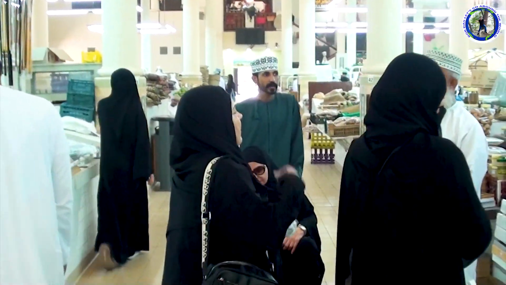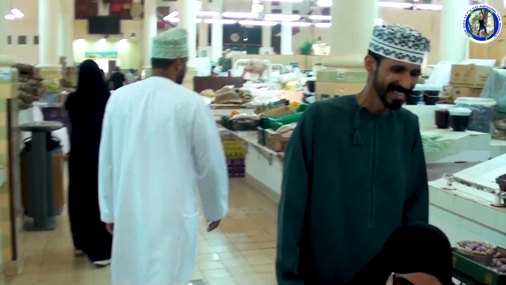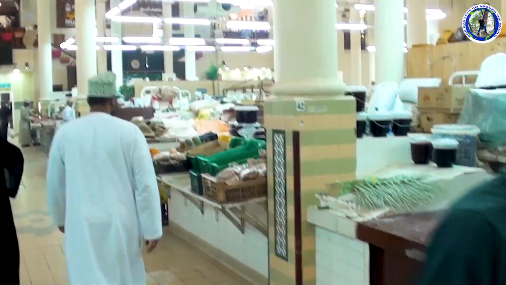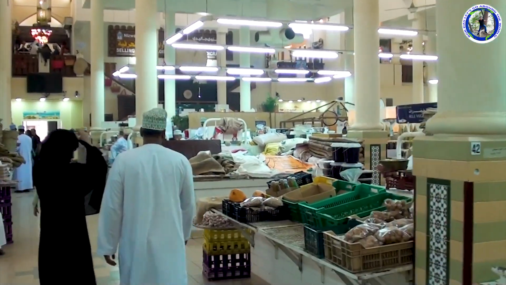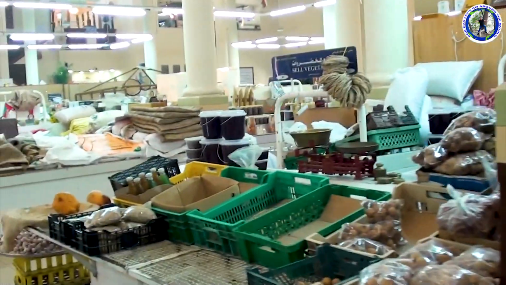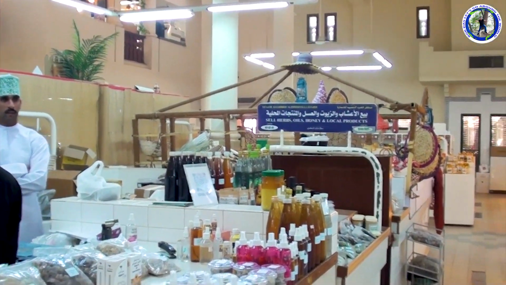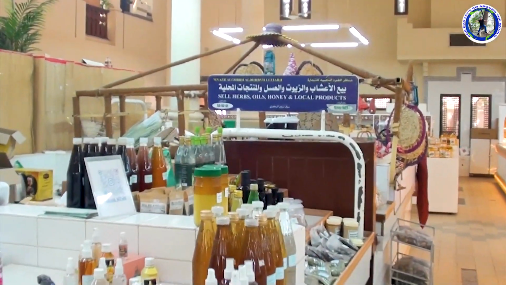The authentic Nizwa Souq is an excellent place for learning about Omani culture and interacting with the Omanis. This souq is truly unique and beautiful, and it's really worth a visit.